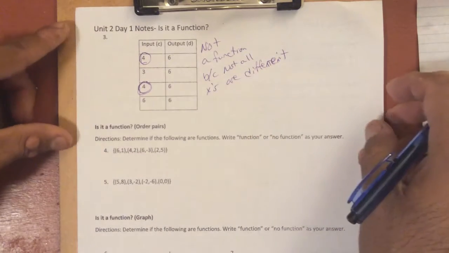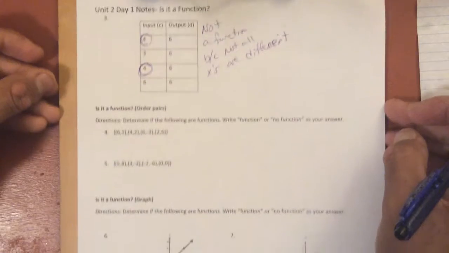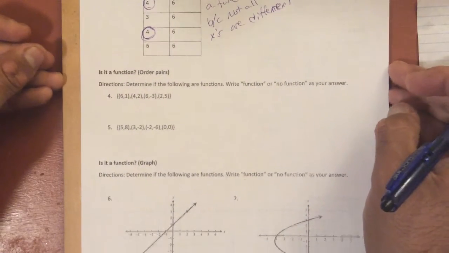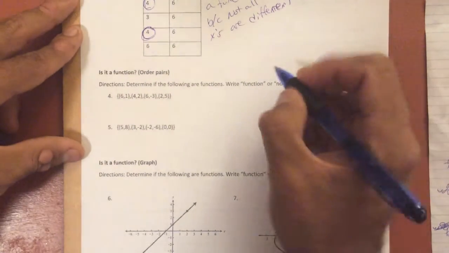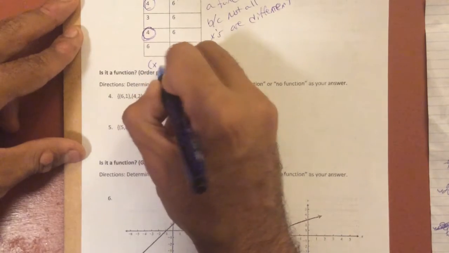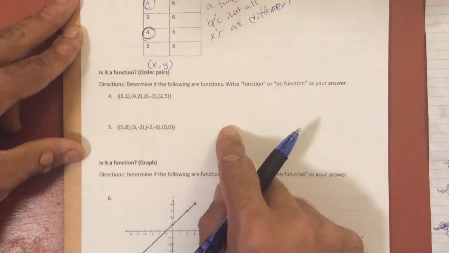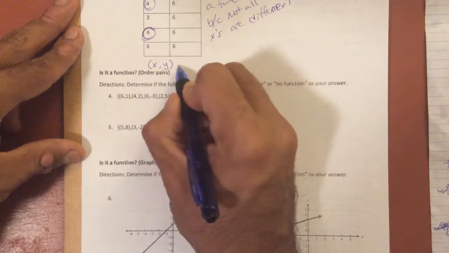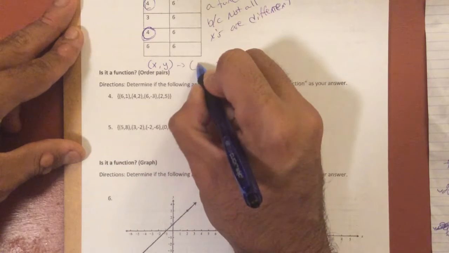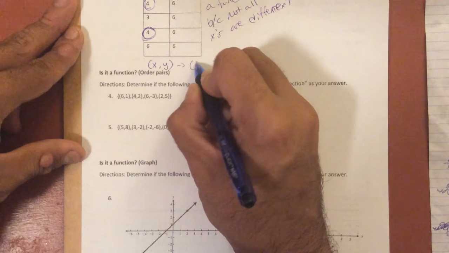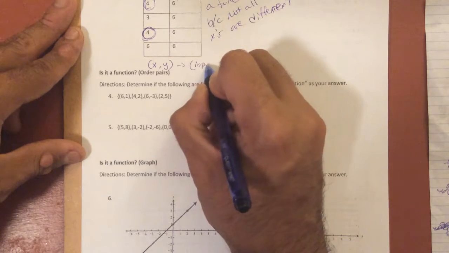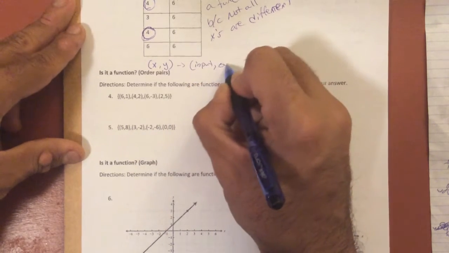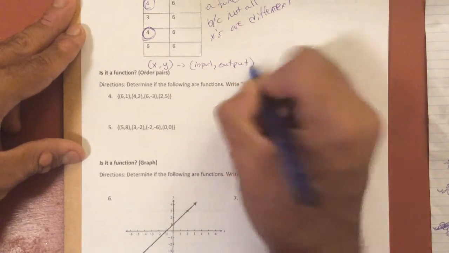Okay? Moving on. Now, we're going to be looking at order pairs. Now remember, an order pair is just basically x and y. So the first number is your x, and your second number is your y. So in other words, your first number is your input, your second number is your output.